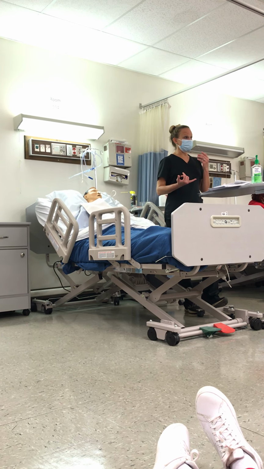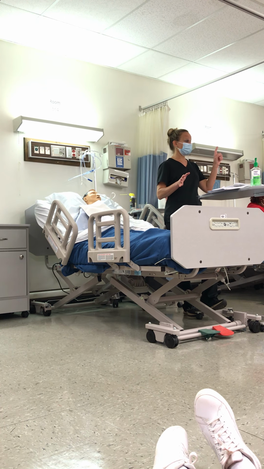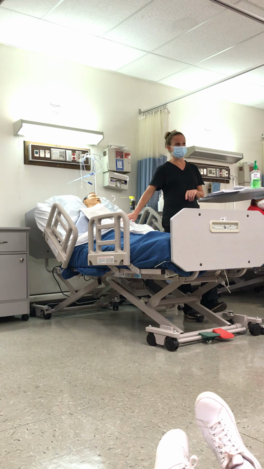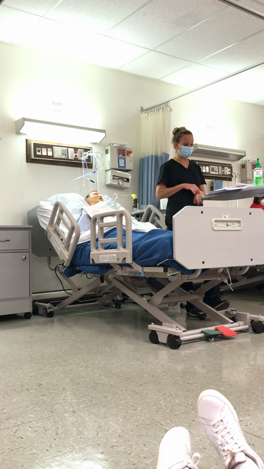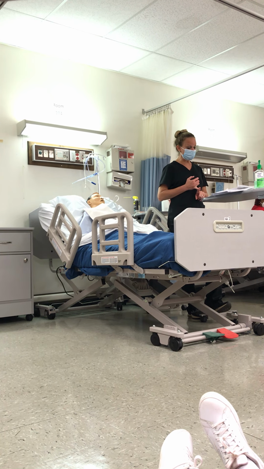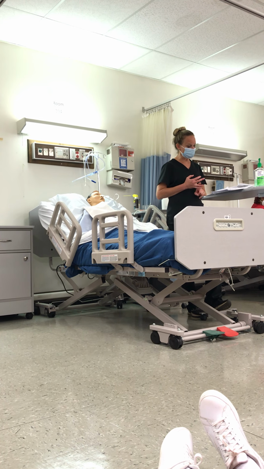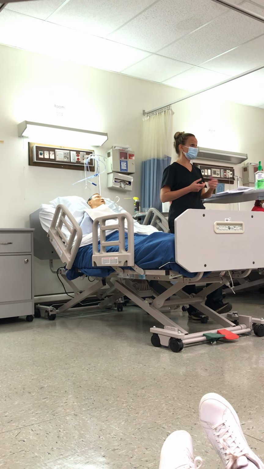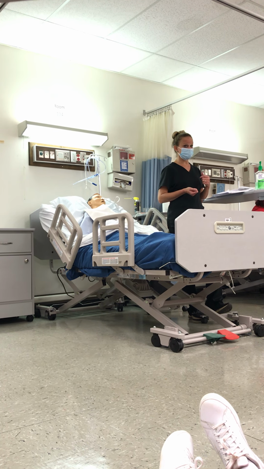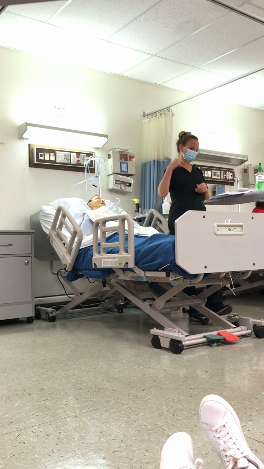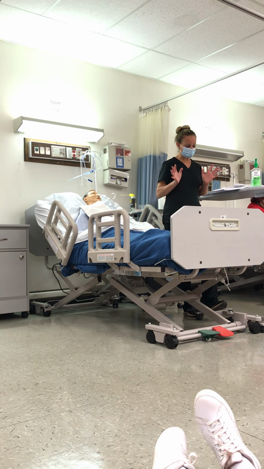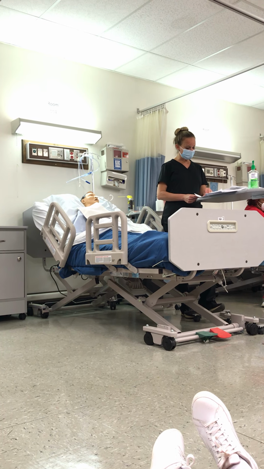Then you put how you know it's there. It was verified by aspirating the gastric secretion, auscultating over the stomach, and then you can say the color, because if it's in the lung and you pull back, sometimes you can get stuff depending on how bad off that patient is. It can either be blood or phlegm from the lungs.